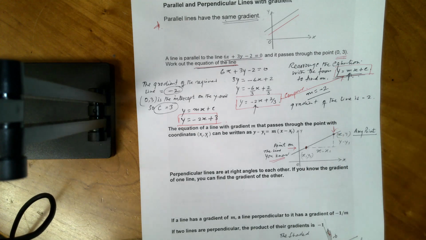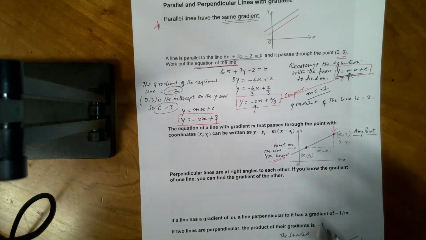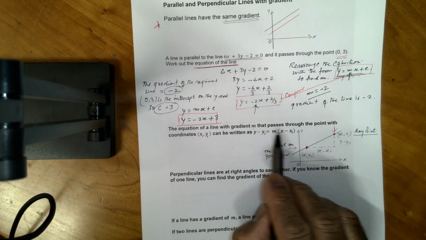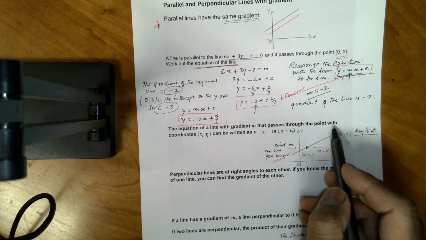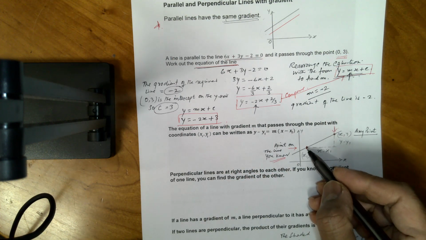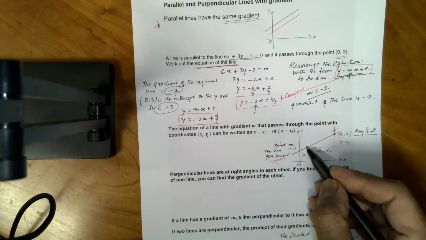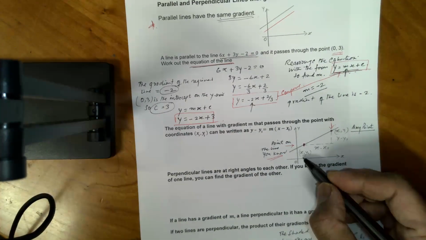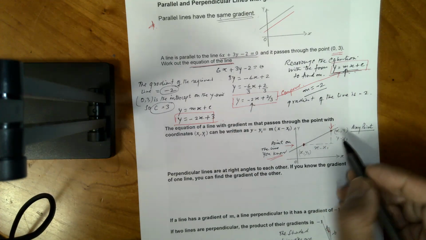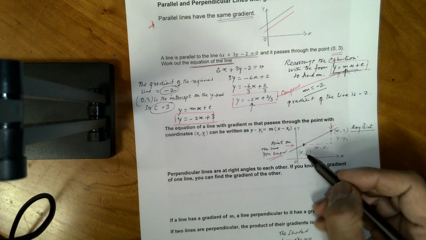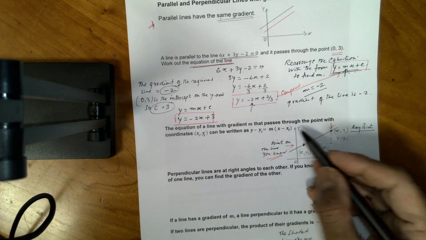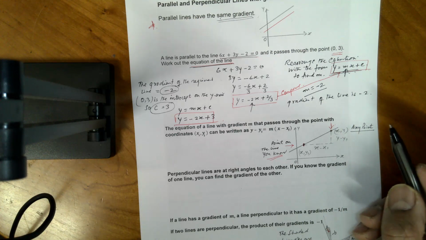So when you have this, it says here, the equation of the line with the gradient m that passes through the point with the coordinate, so the coordinate has been given to you, can be written as y. Because you are here at x, y, it will be y minus y1 equals m, the gradient, times x minus x1. Okay, right?